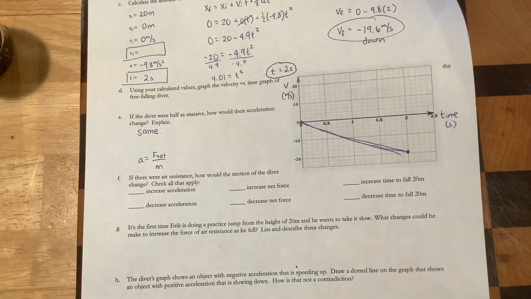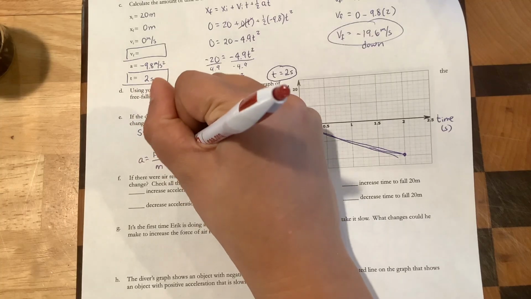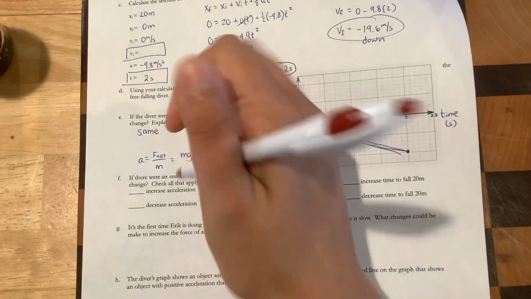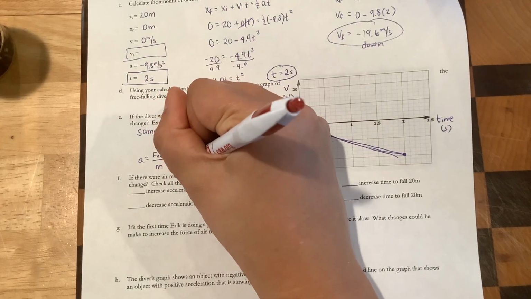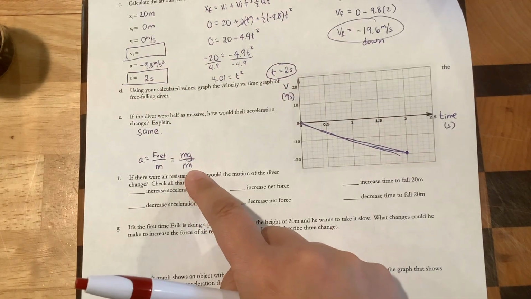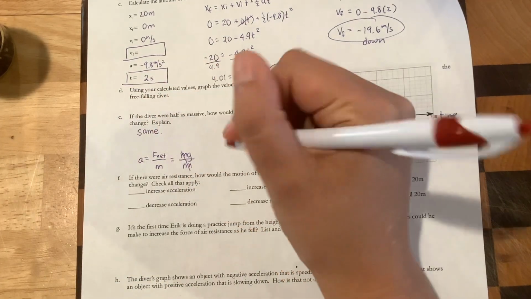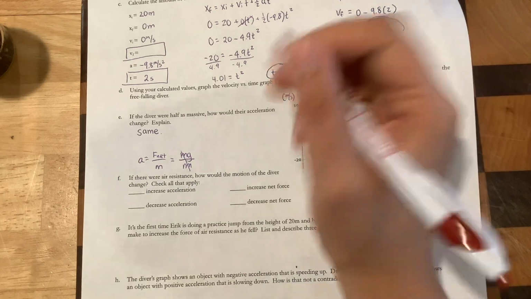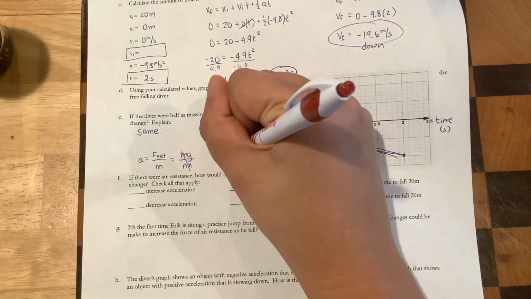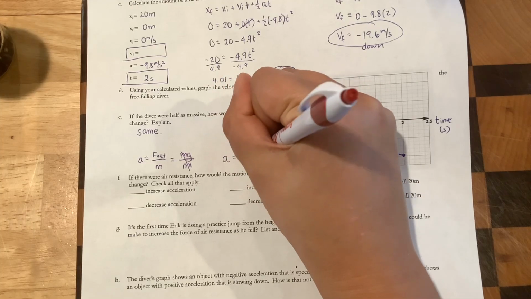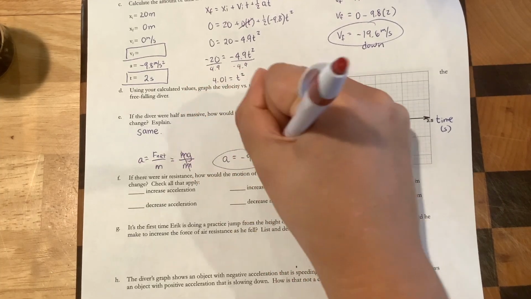Well, if gravity is their only force, then weight is pulling down, making them speed up, but mass has inertia, making them slow down. The masses cancel out when gravity is the only force. So no matter what the mass does, acceleration is equal to negative 9.8 for all masses.